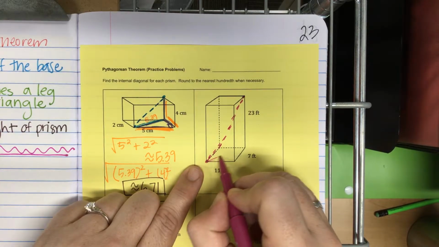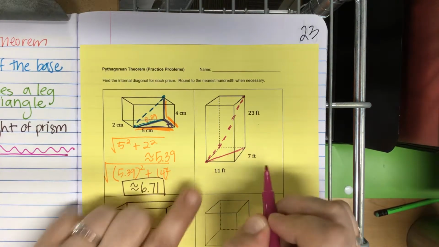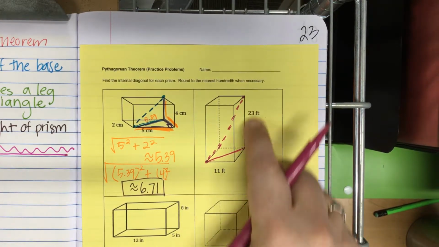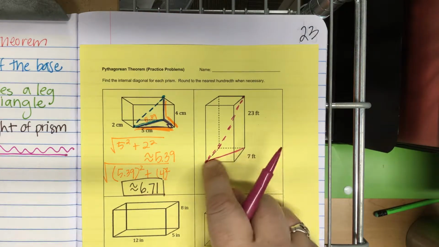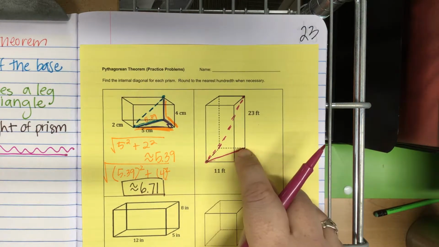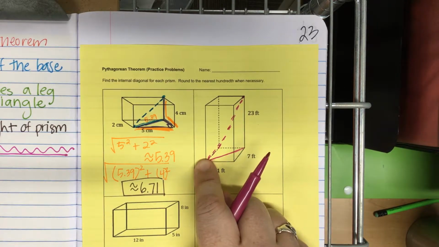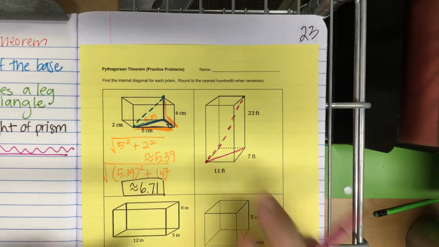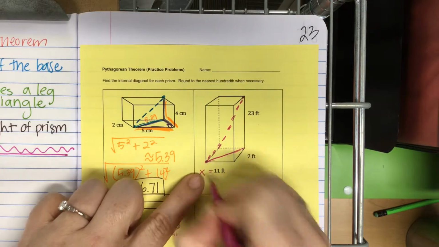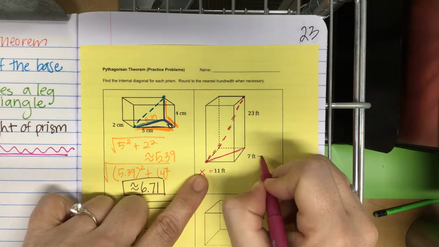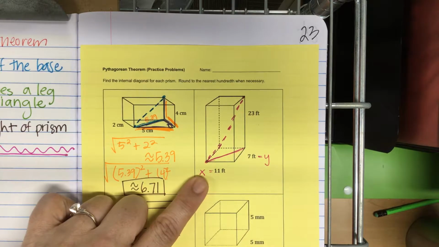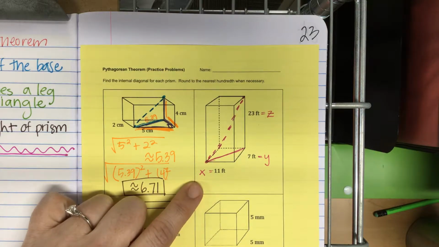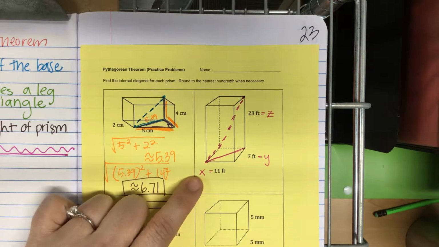And in order to get this internal diagonal, I know this leg, but I have to figure out this leg. And the only way to figure out this leg on the bottom is to do the Pythagorean theorem of the base, correct? So I'm going to label, because this is a little bit different, I'm going to label this guy X. I'm going to label this guy Y. And I'm going to label this guy Z.